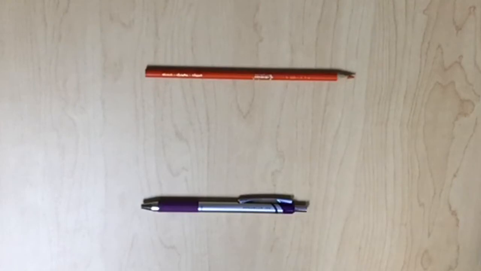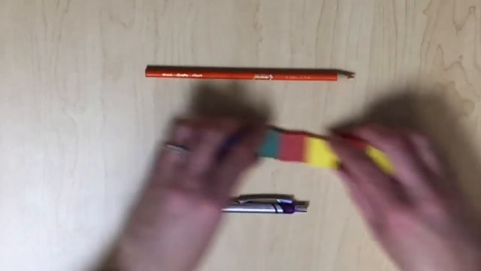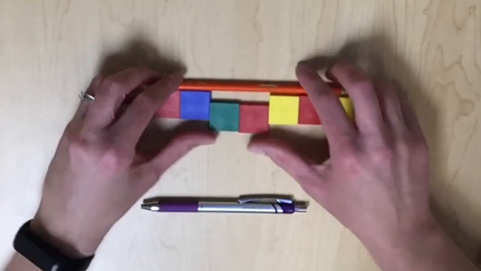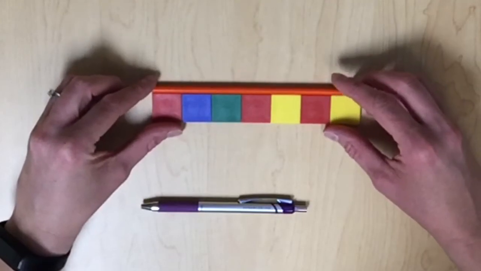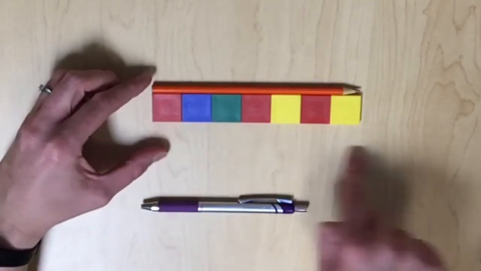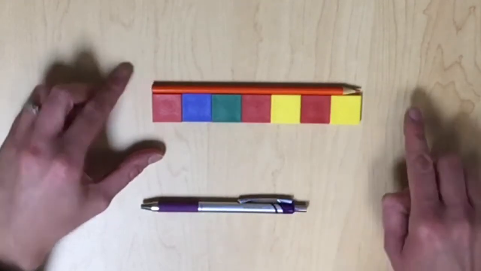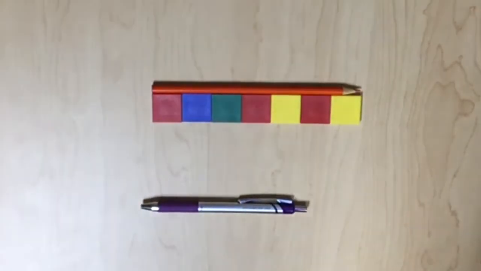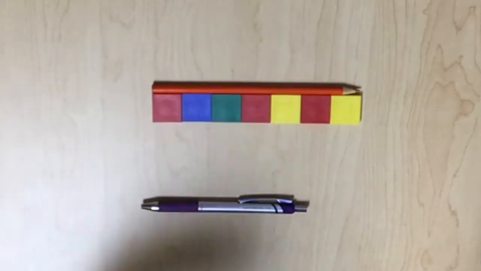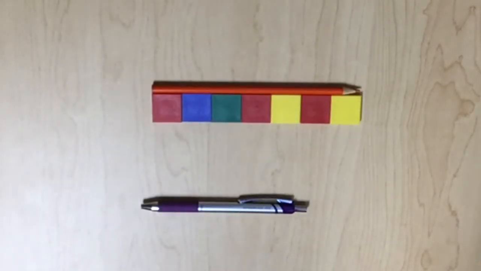Students will use color tiles to measure the length of objects. Because each color tile has a length of exactly 1 inch, color tiles can be lined up end to end to measure an object's length in inches. Using color tiles, we can see that there are 1, 2, 3, 4, 5, 6, 7 color tiles along the length of the pencil. Therefore, the pencil has a length of 7 inches.